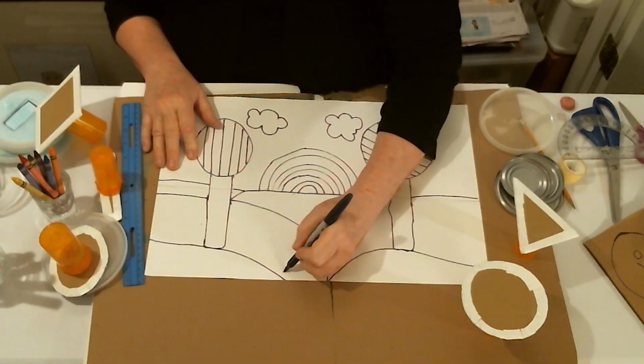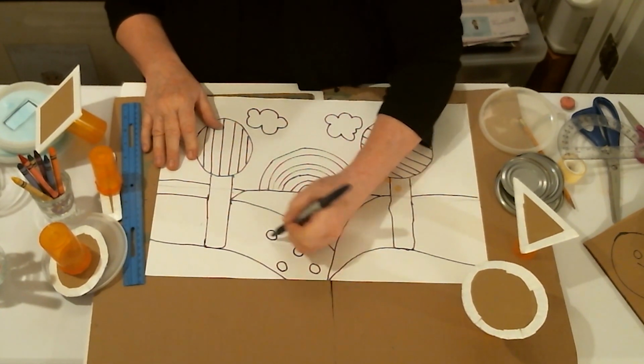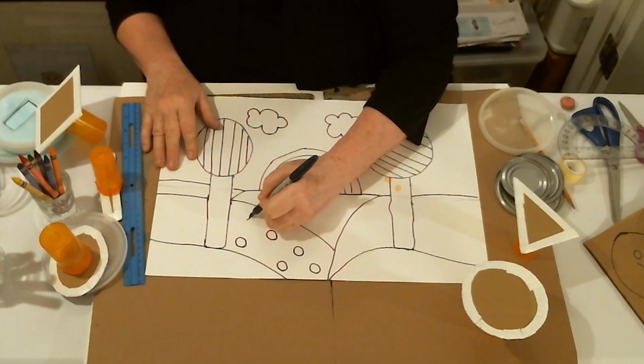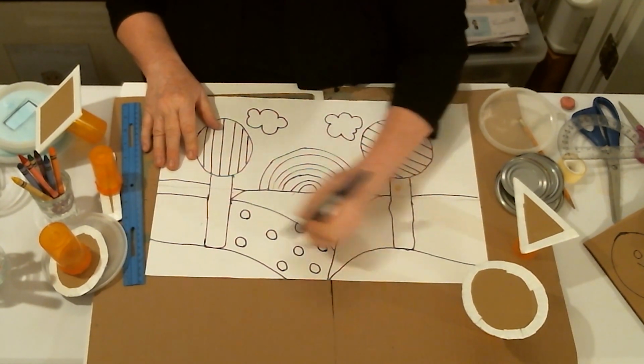We might want to add some shapes into one of the ground. Let's put some polka dots. Polka dots are circles. So we can make our pattern in our ground. We're going to make all of these shapes into different patterns.